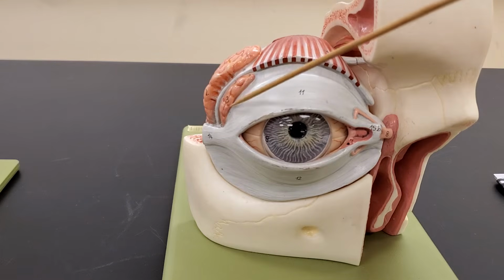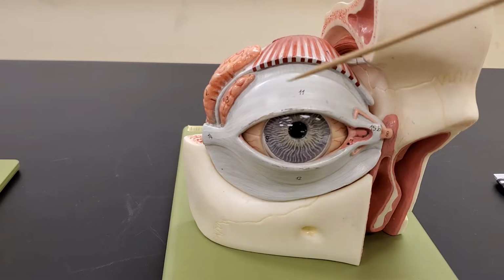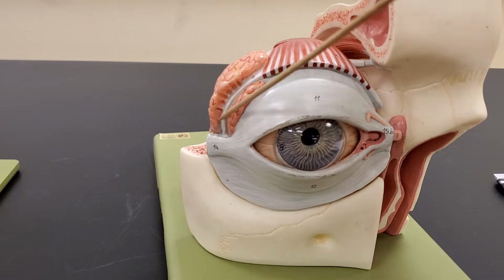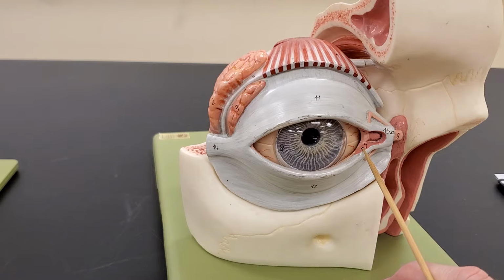This structure up here is called the lacrimal gland. You see two lobes of the lacrimal gland as it's kind of folded behind the eyelid here. These little channels are called the lacrimal ducts, and tears are made in the lacrimal gland, secreted through the duct, and cover the surface of the eye. When tears get wicked over here, they'll drain through this little opening.